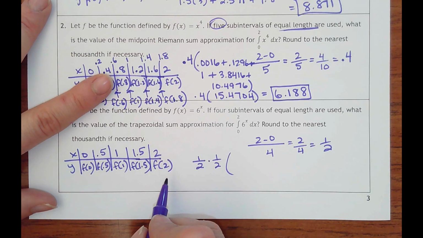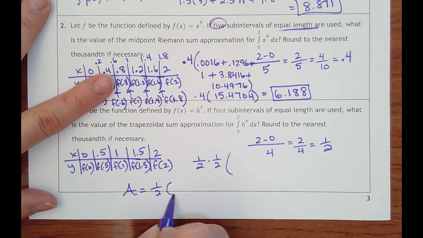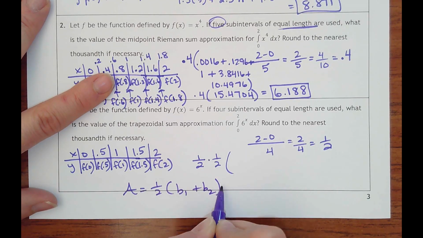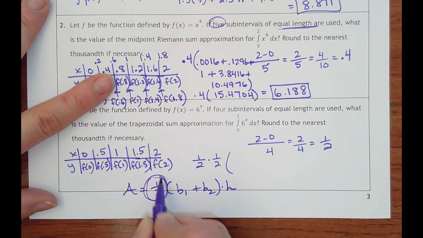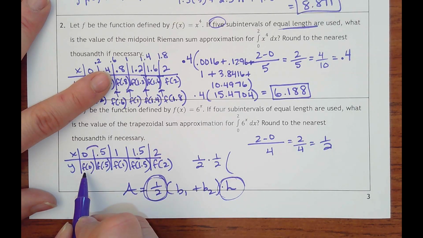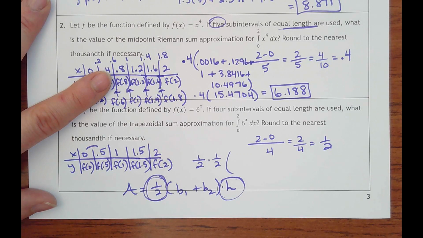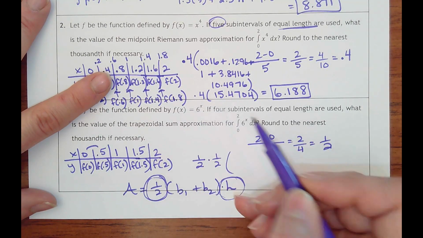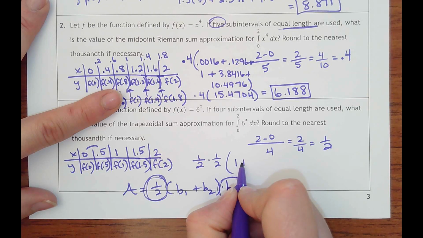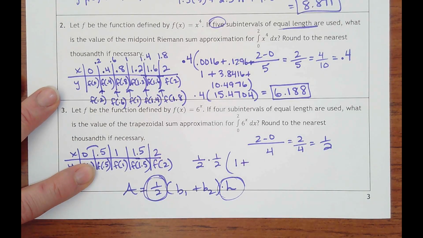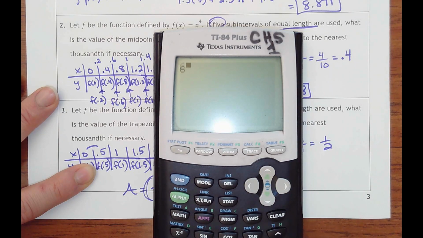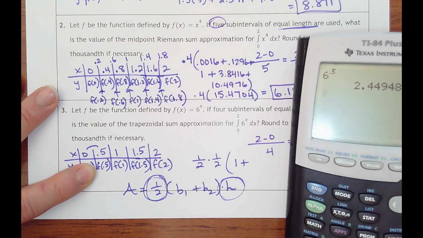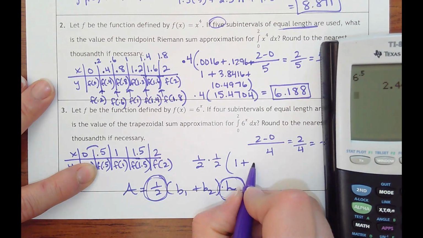Instead of having in your formula, we're going ahead and doing our 1/2 times our height's 1/2, and then all we have to do is add up all the bases. And so our first interval will have f of 0 and f of 0.5. So 6 to the 0 power is actually 1, plus 6 to the 1/2 power is that. I'm going to say 2.449.